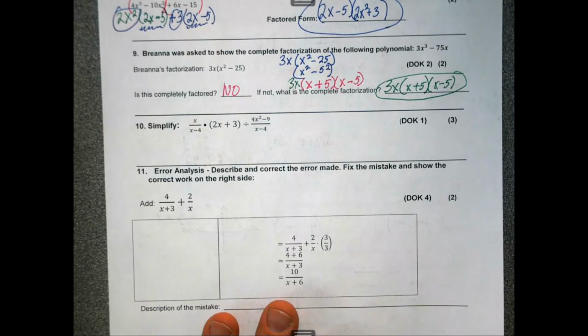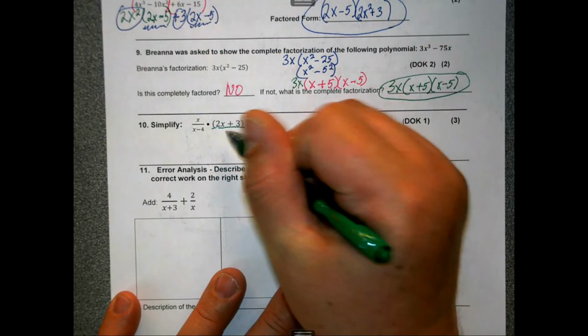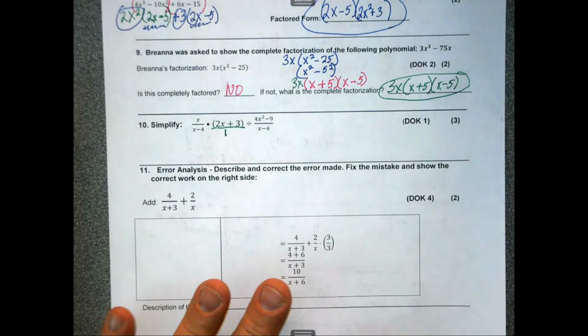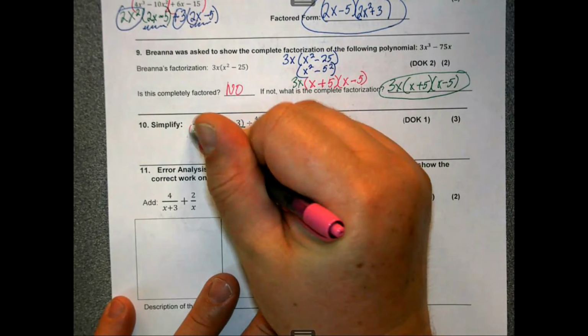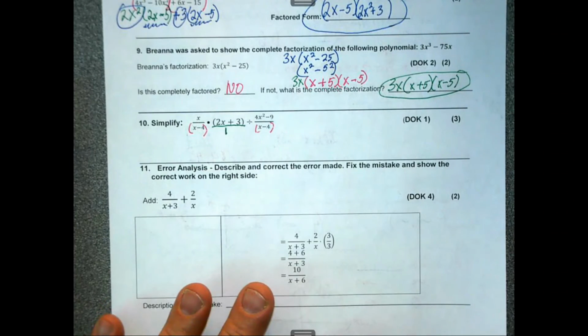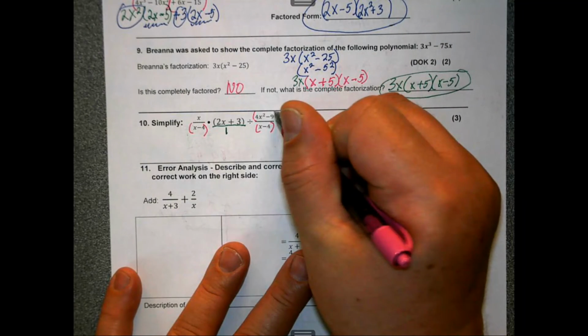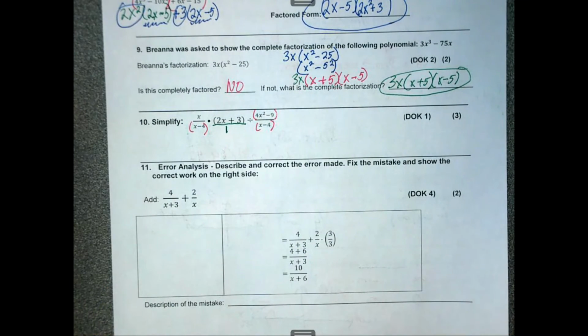Okay, number 10 is a multiplication and division problem. So I'm going to make this all fractions. I'll put that over 1. I'm going to put parentheses around quantities. Then I'm going to look up here. Can I factor that?